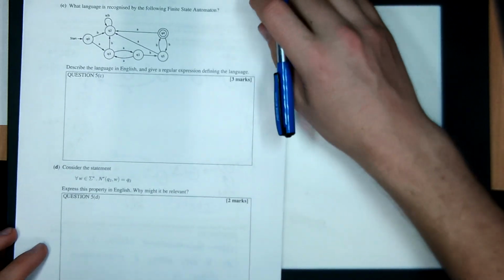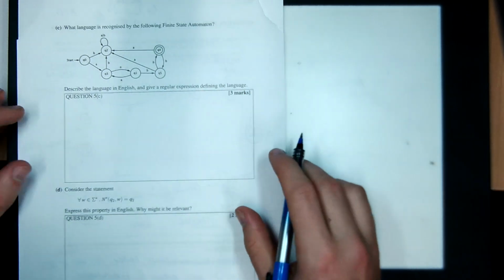Okay, question C of question 5. What language is recognized by the following finite state automaton? Describe the language in English and give a regular expression defining the language. I find doing the regular expressions first easier and then the language in English afterwards. I'm going to do it that way.